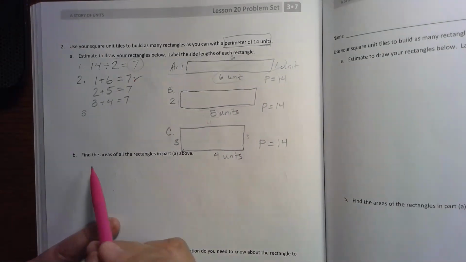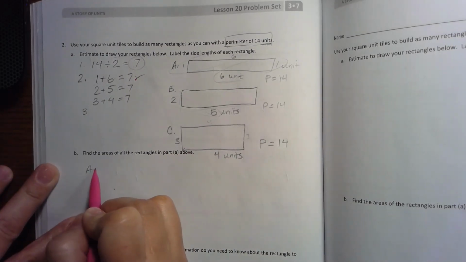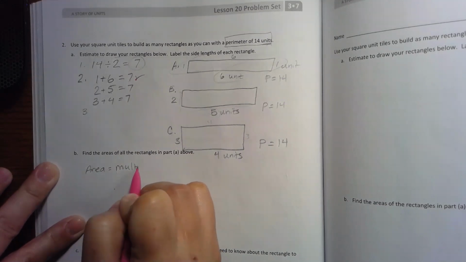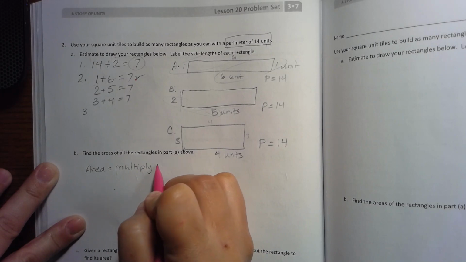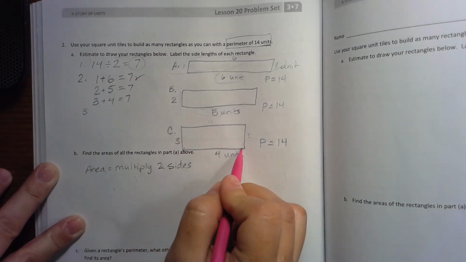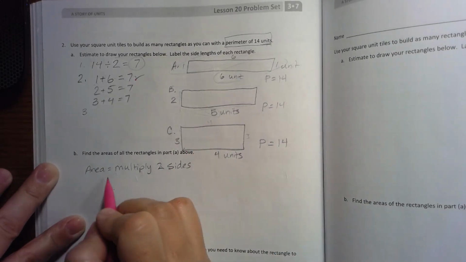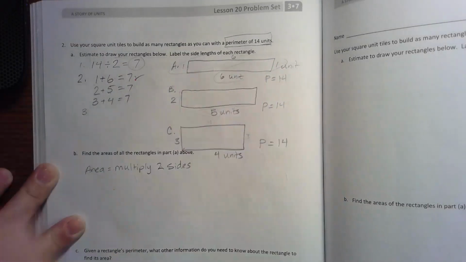And then you can find the area by multiplying the side lengths. So area is always when you multiply two sides, a height and a width, two lengths. And perimeter is when you add up the outside lengths.